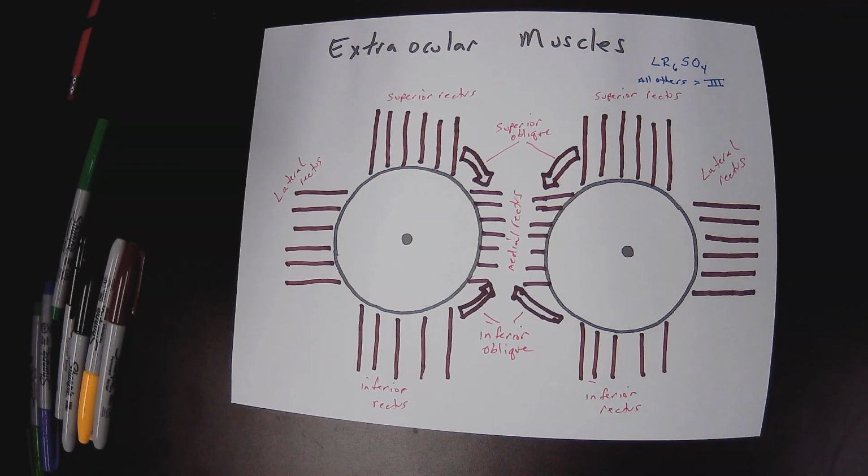Yeah, LR6, SO4, so lateral rectus 6. That's cranial nerve number 6. What's the name for cranial nerve number 6? Abducens. Yeah. So lateral rectus is innervated by abducens cranial nerve, which is cranial nerve number 6. Superior oblique is innervated by the trochlear cranial nerve, which is cranial nerve number 4. So LR6, SO4, every other muscle that's here is the job of cranial nerve number 3.